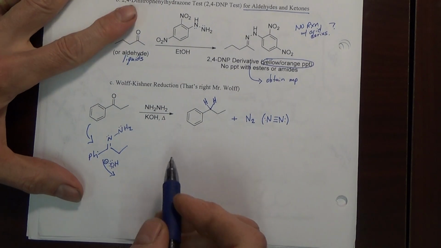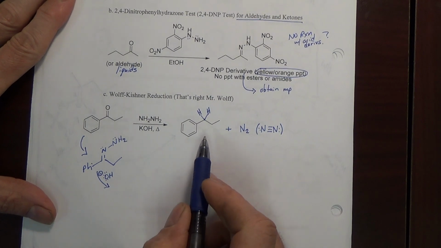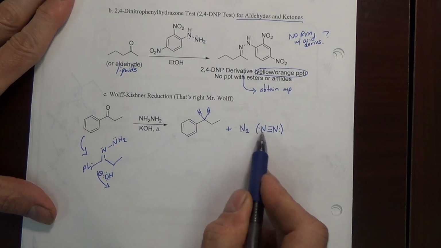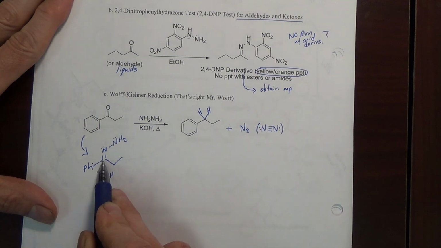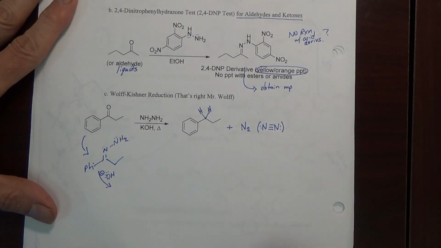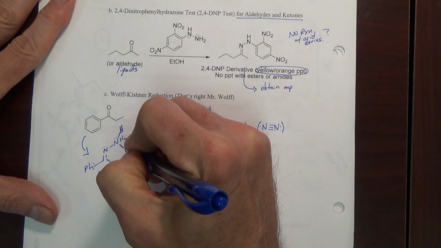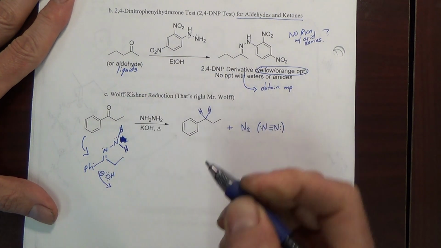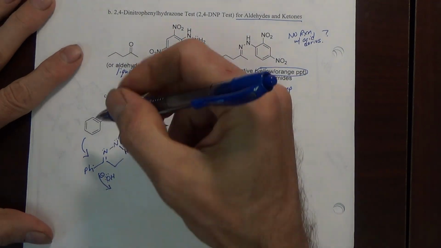It's important to realize that we are going to form nitrogen gas, N triple bond N, and we want to get H's on that carbon there. And the first step from the hydrazone is deprotonation of the NH here.